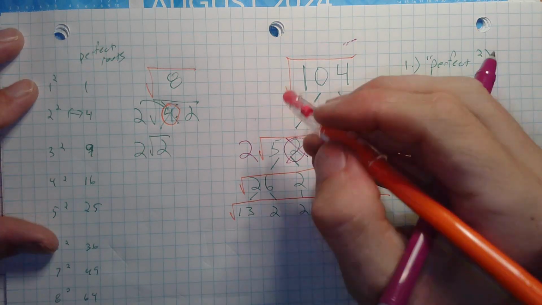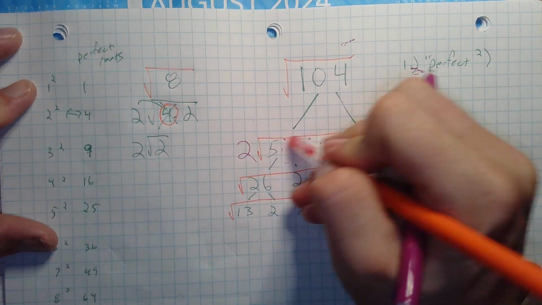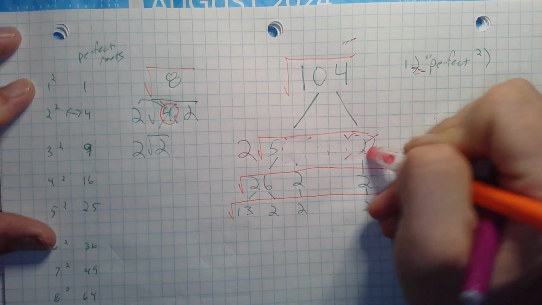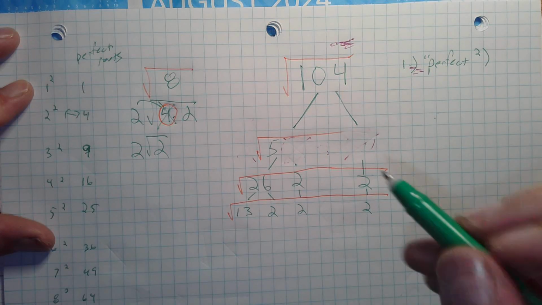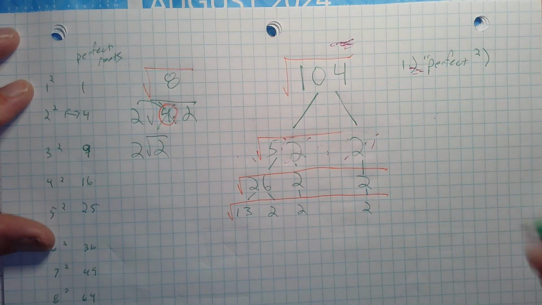Oh, sorry, that's wrong. That's a 52. That was one level up too high. Sorry about that. Undo that line. It was on 52. Okay, it's on this line.